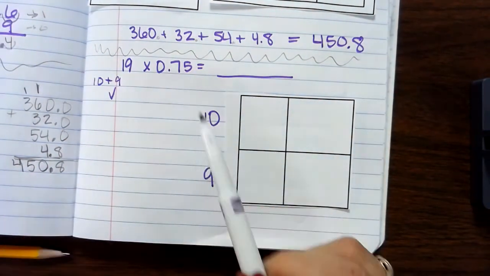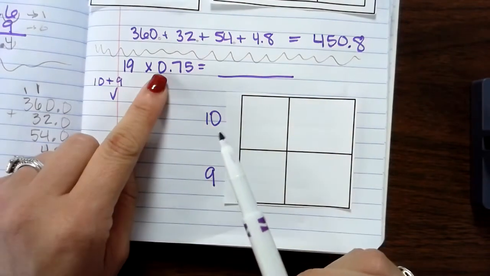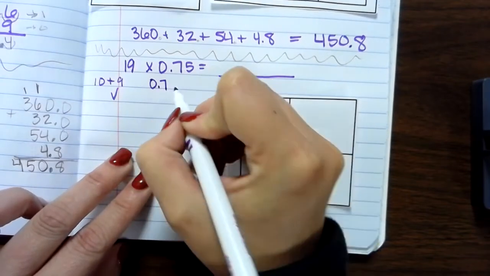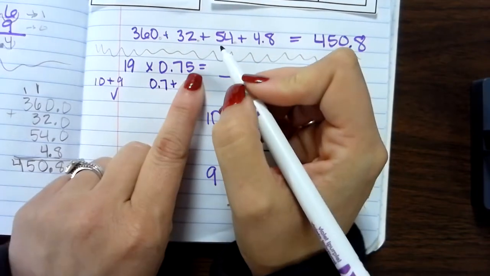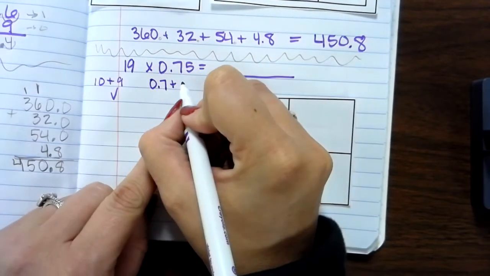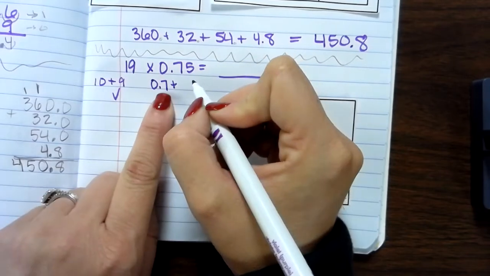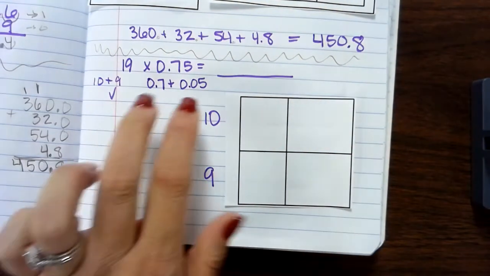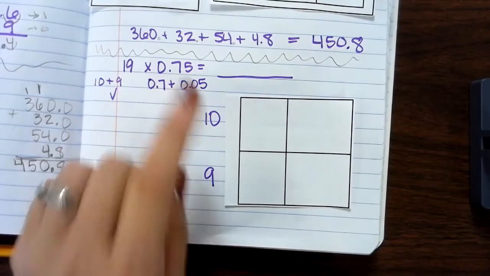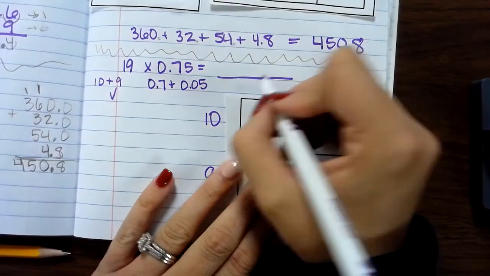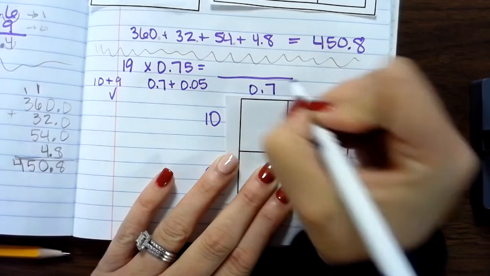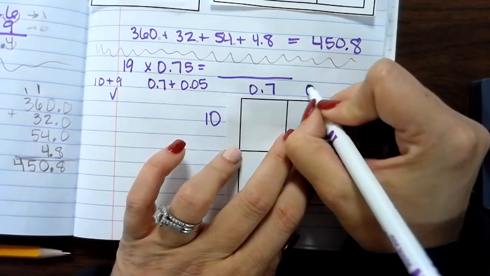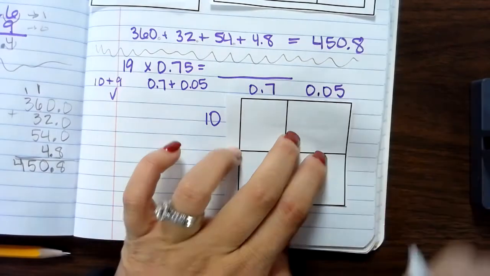Then I have 0.75 expanded form. I don't need to do anything with the 0, but it's 0.7 plus, well, what place value is that in? The hundredths, so plus 5, so 7/10 plus 5/100. Because if I add those together, it gives me 0.75. So up top here, I'm going to do 0.7, which is 7/10, and then I'm going to do 5/100.